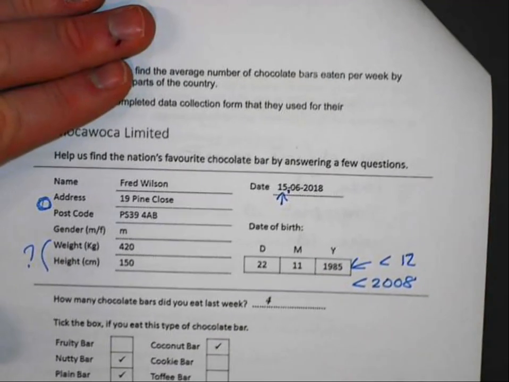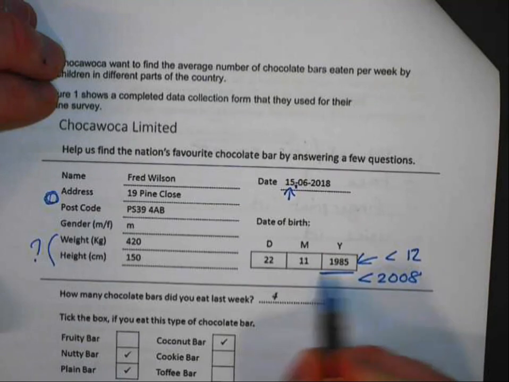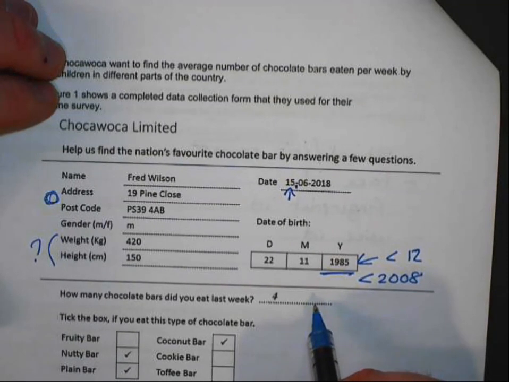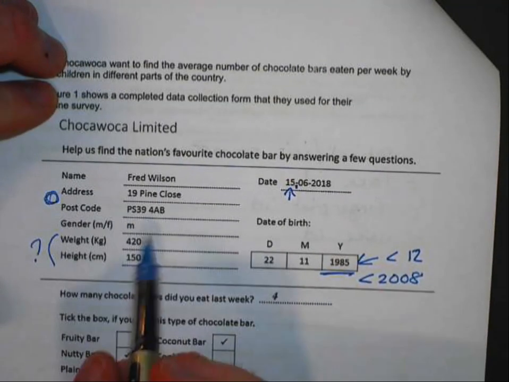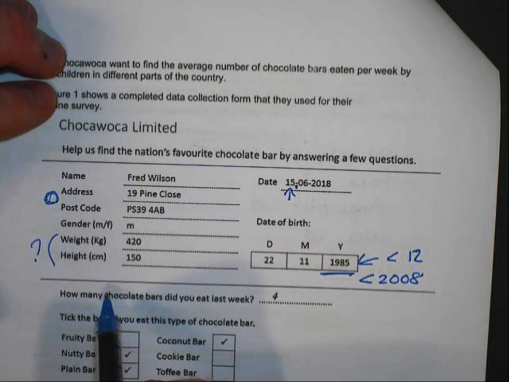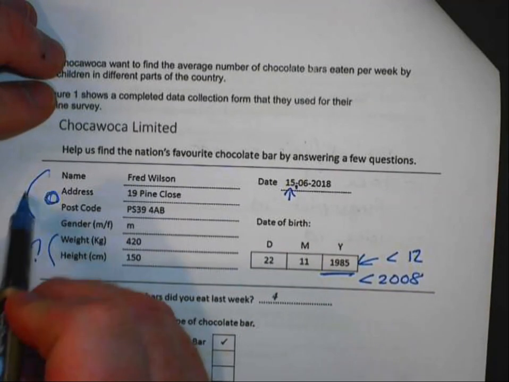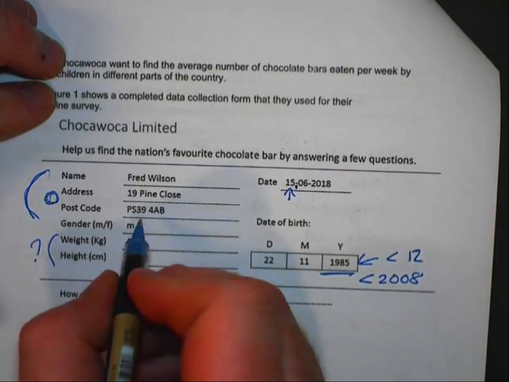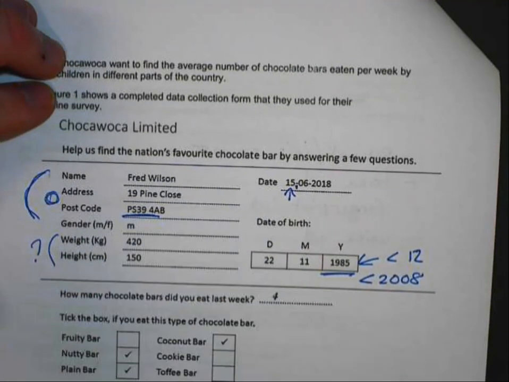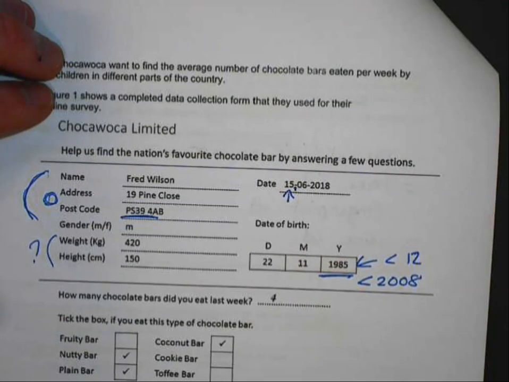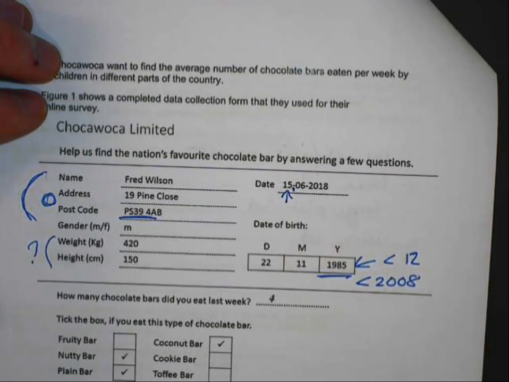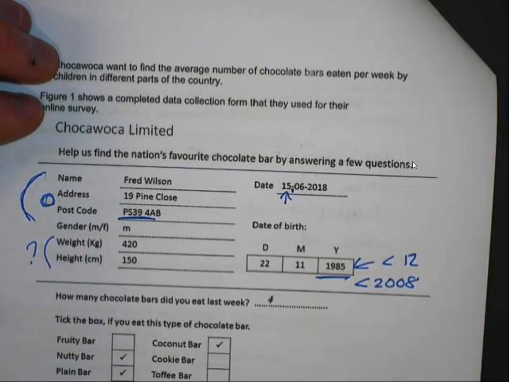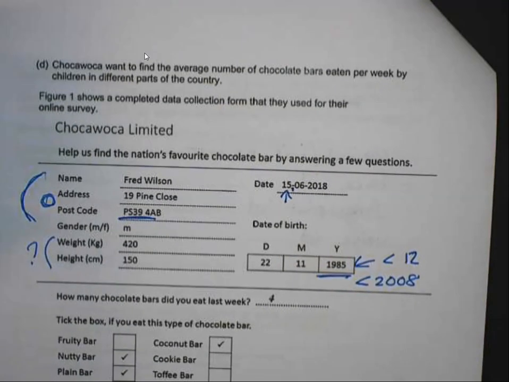Okay, so again, making sure that this is a child and not a 35-year-old male. Making sure that why do we need to know their height and weight? We don't. Okay, making sure that this information is correct, for instance. We could make sure that this here is an actual postcode, so maybe link it up to some kind of maps or Google Maps or something like that. Okay, so you could talk about any one of them, and don't forget, apply it back to Chocolate.